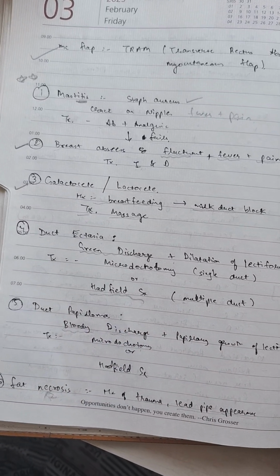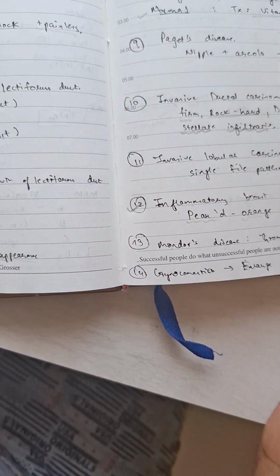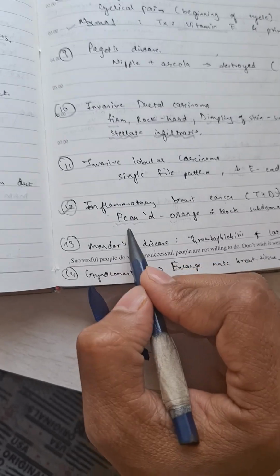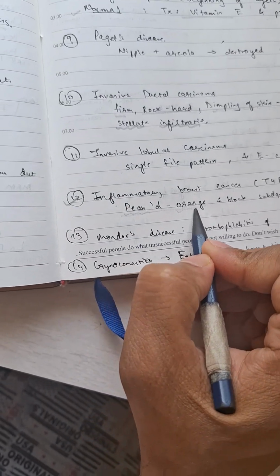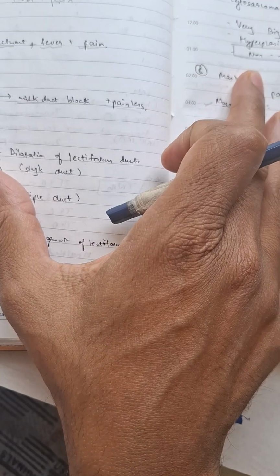Okay, so here we have finished the breast topic, and these are the very high yield points I have covered here, and most of the questions are asked from here. From these two pages, questions 1 and 2 were asked. Another question was asked on inflammatory breast cancer, and the buzzword they gave is peau d'orange. So see, it is a very simple question they will ask.